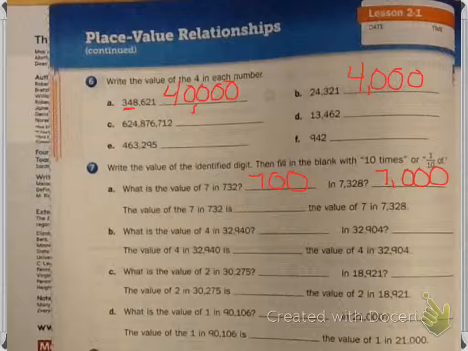So the value of 7 in 700 is 1/10 of the value of 7 in 7,328. So to get to the 7,000, we would need to multiply by 10. That's why it's 1/10 of.